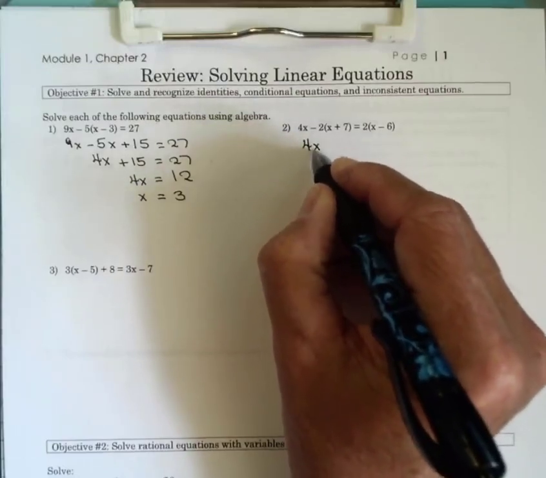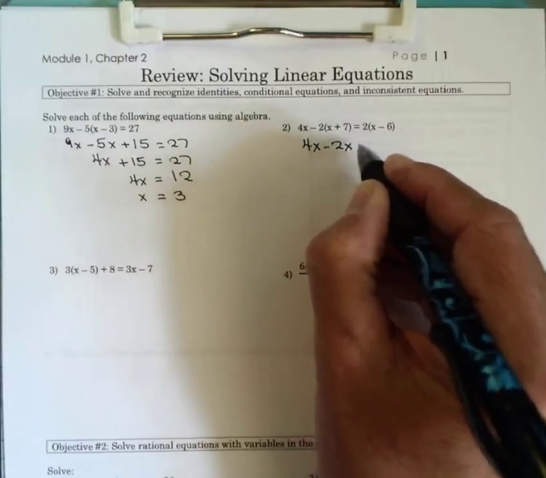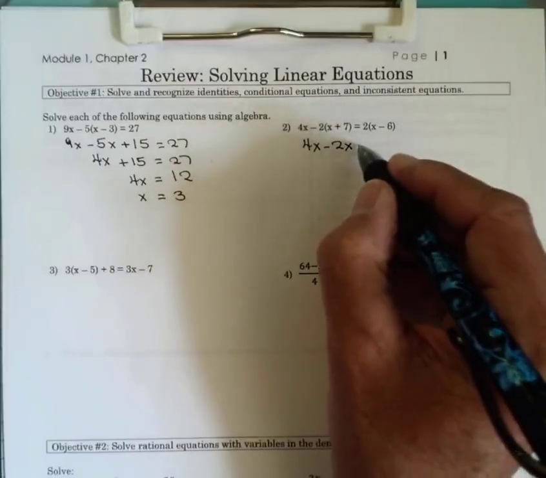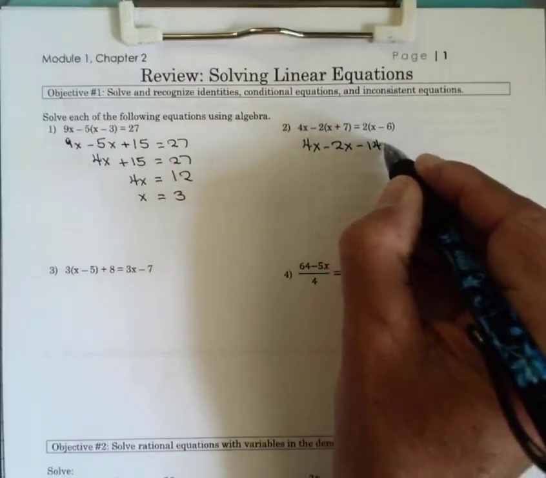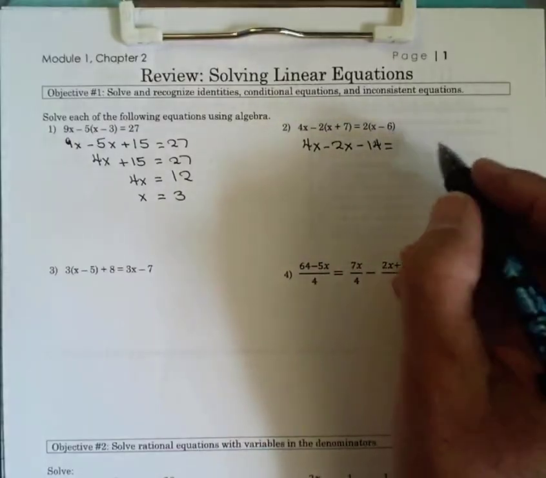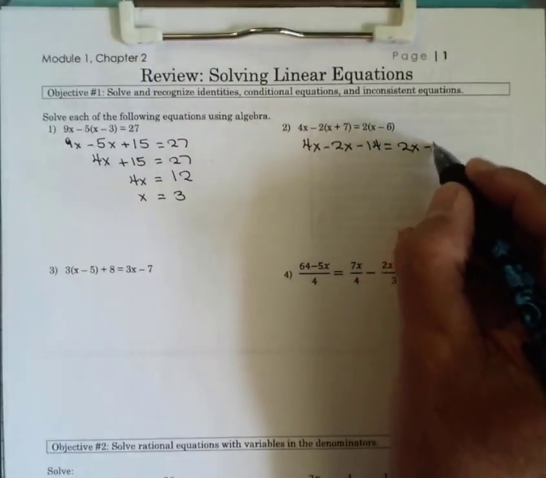We're going to say 4x. We'll distribute the negative 2, and that's going to be a negative 2x. Distribute the negative 2 again. Say negative 2 times positive 7 gives me a negative 14. And then that's going to equal, I have to distribute a positive 2 over on the right. So I'll say 2 times x, and then I'll say 2 times negative 6.